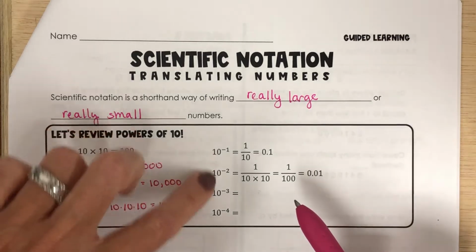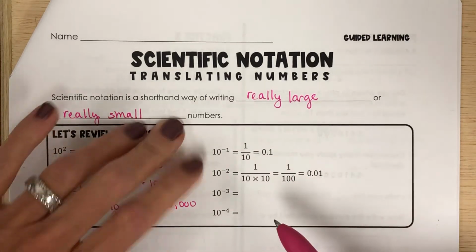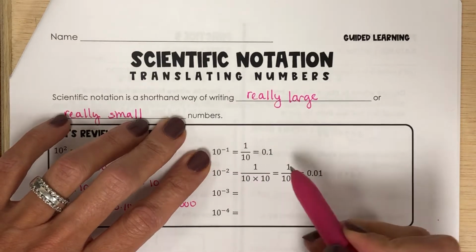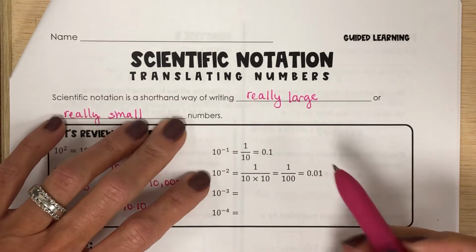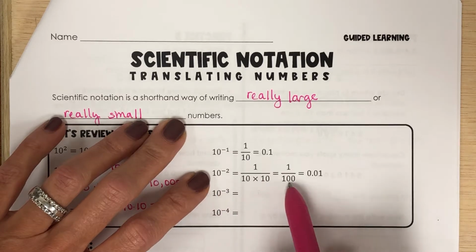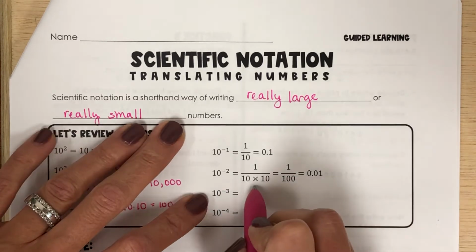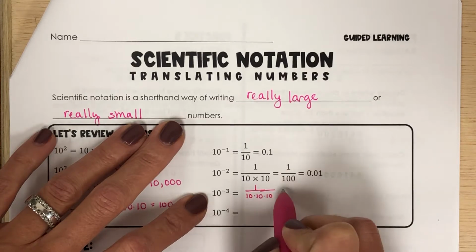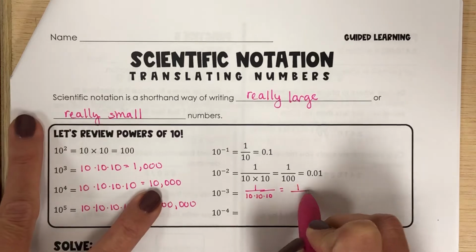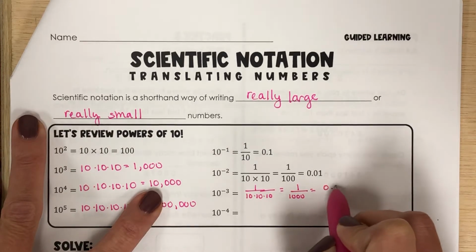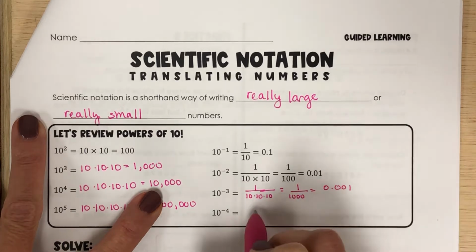Our really small numbers would have a negative in the exponent. 10 to the negative 1 is 1 over 10 to the first, which is 1/10. 10 to the negative 2 is 1 over 10 times 10, which is 1/100th. 10 to the negative third is 1 over 10 times 10 times 10, which is 1 over 1,000, which is 0.001, a 1,000th.